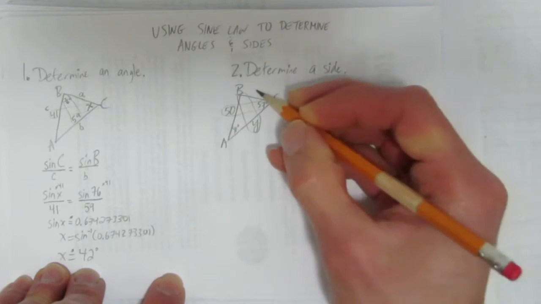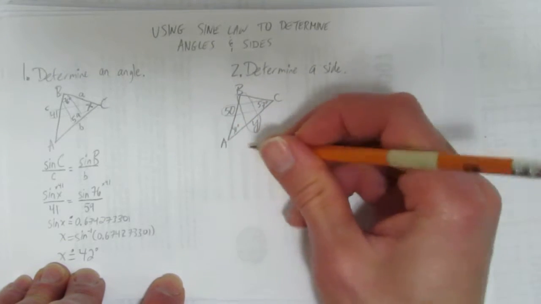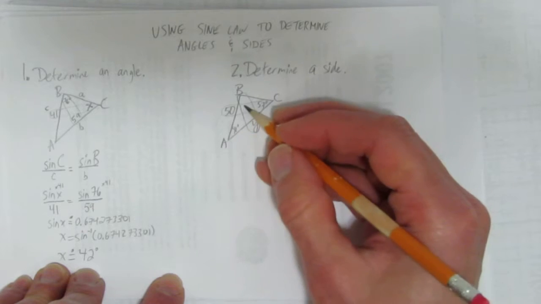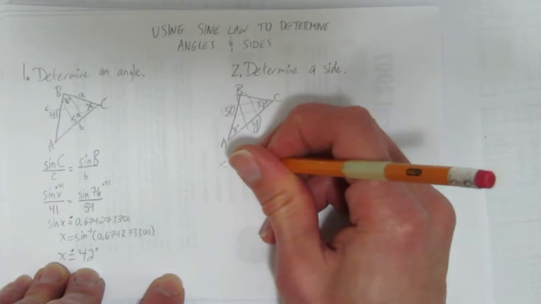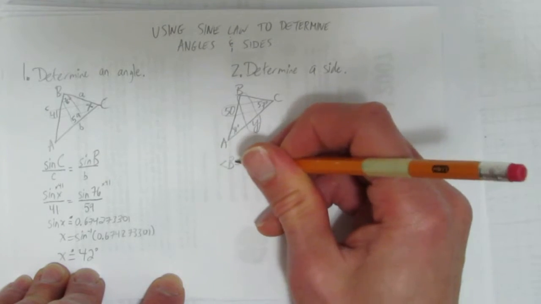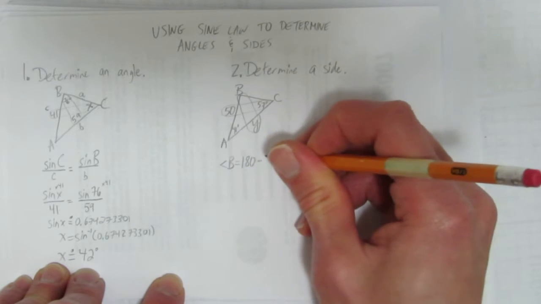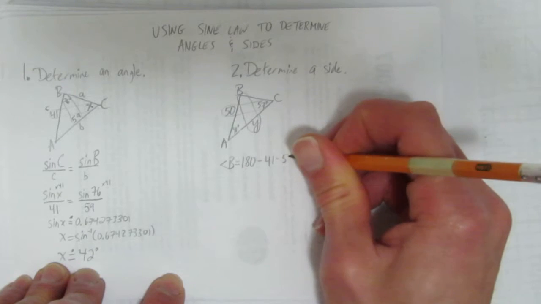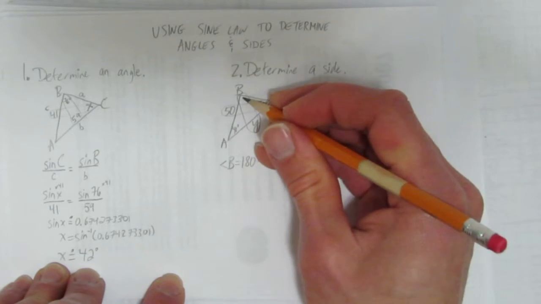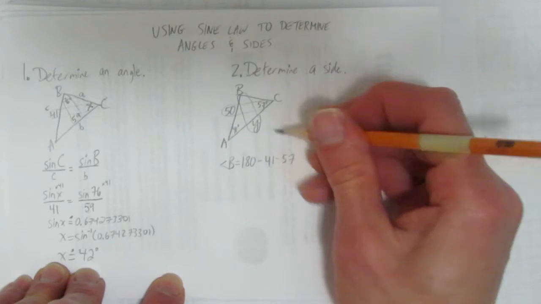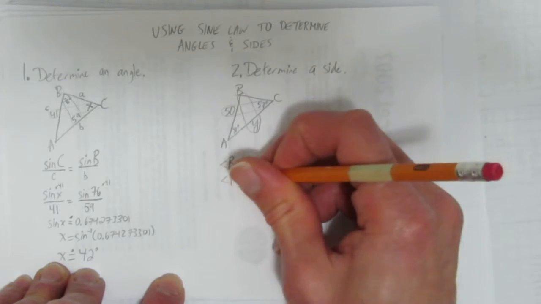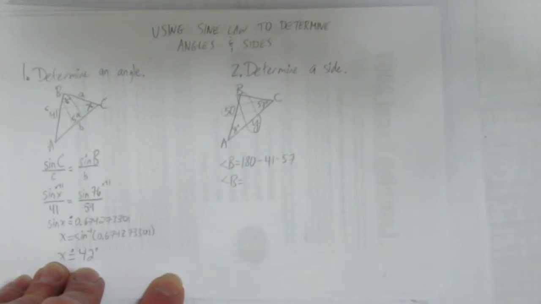One problem, I don't have that angle yet, but I can get it because I have two other angles in a triangle. And hopefully you know an angle in a triangle, if you're given the other two, is just 180 take away those other two angles. Or all angles in a triangle must add to 180. So if you got two of them, just subtract them from 180. Whatever's left over, that's going to be the missing angle.